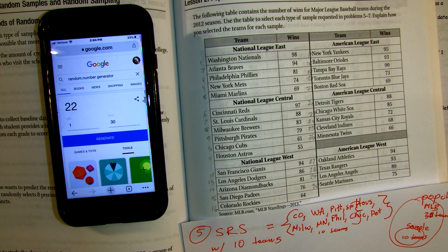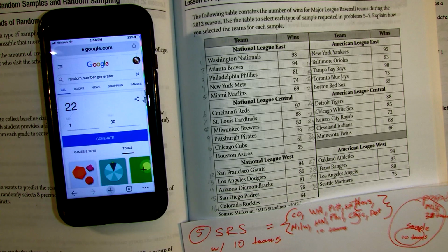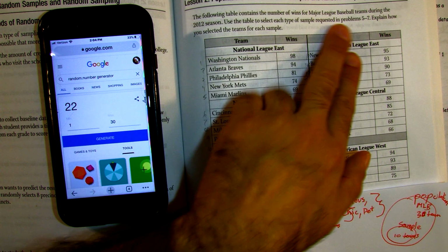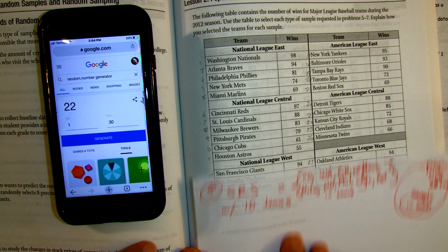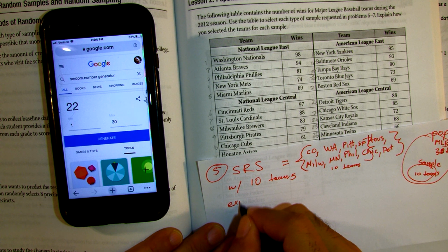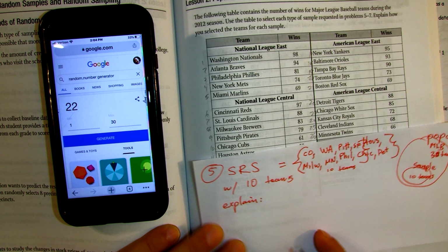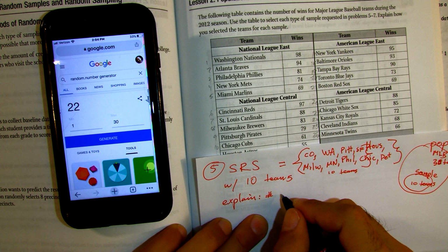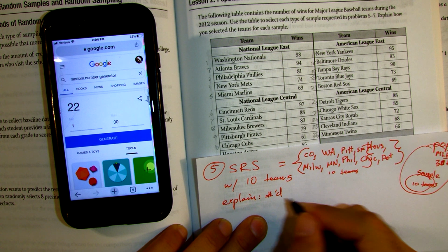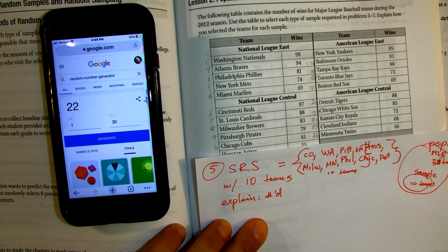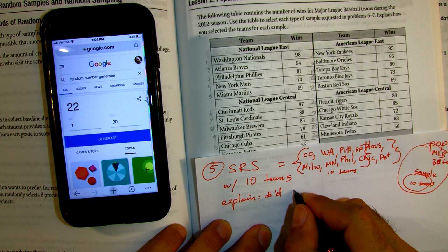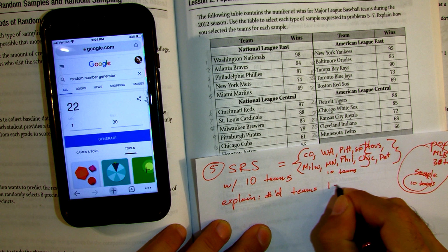Okay, so a lot of these problems don't have answers where you can say it's right or wrong. Okay, so it's about knowing the process. And then you had to put what? You had to explain how you selected them. So I'll explain here, and I would just say, I numbered, look, I don't mind if you even do that, okay? We all know what that means. Numbered teams 1 through 30.